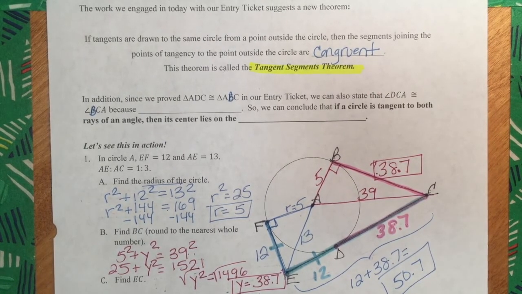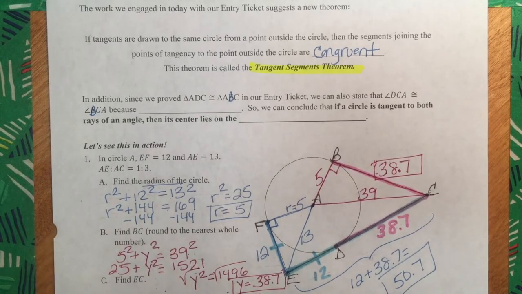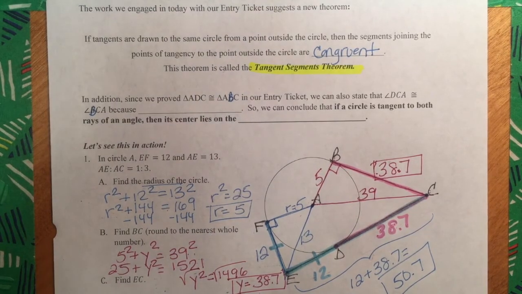All right, so those are some interesting things we can do with tangents and triangle theorems and circles. That is it for lessons 1 and 2, and now you can continue with the rest of your lesson. Bye, everybody.